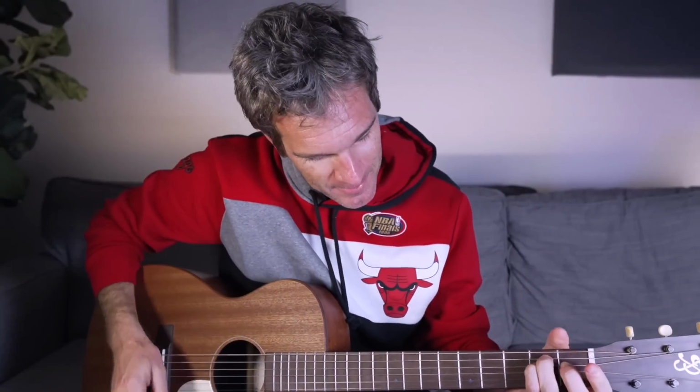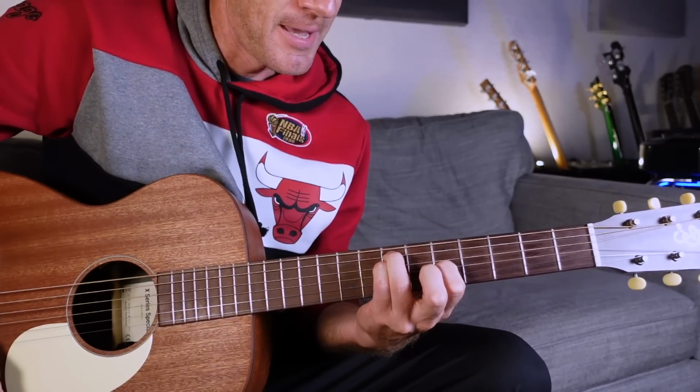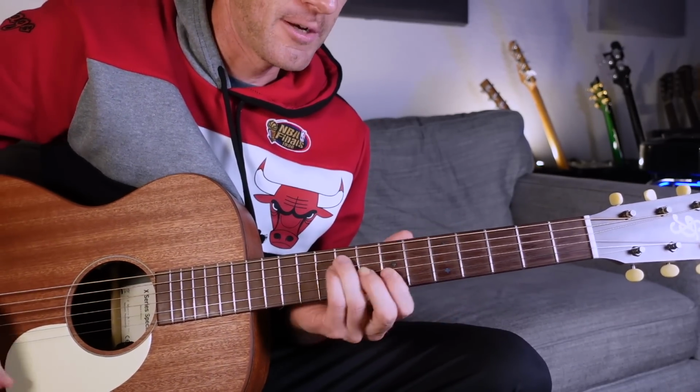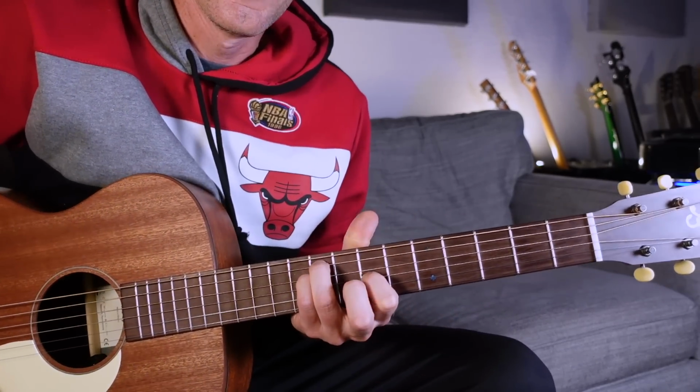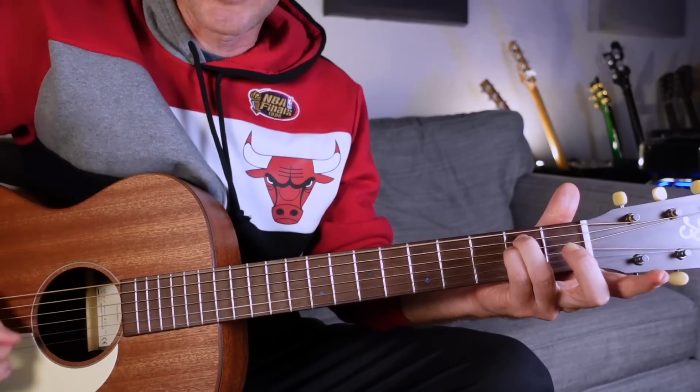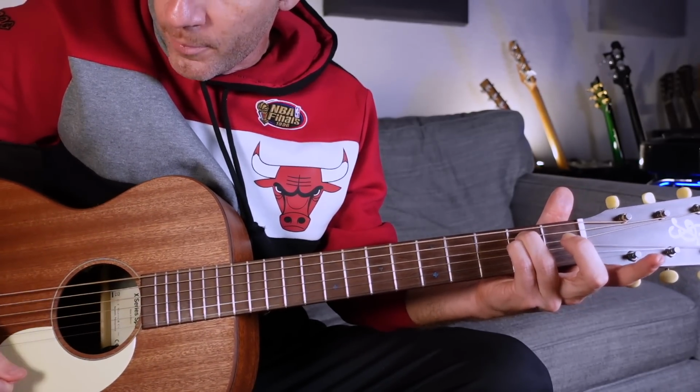Well, you thought I was gonna say BJ Armstrong, didn't you? No, BJ is coming down here. So now this is gonna be my A minor chord, and this is gonna be my B minor chord, because this is essentially the same shape as E minor. Open, 2-2, open, open, open.